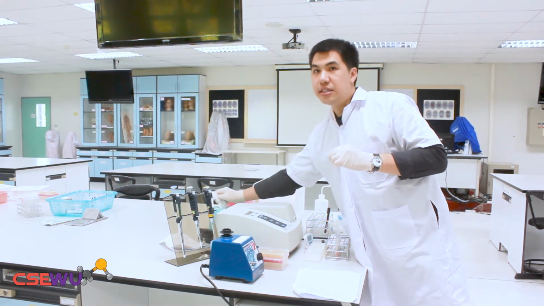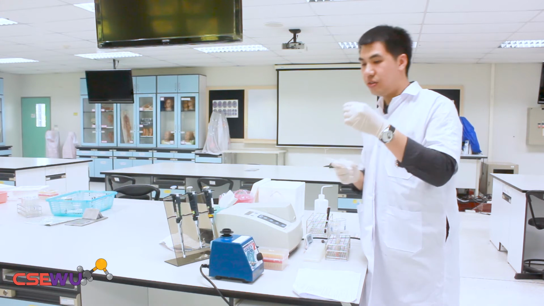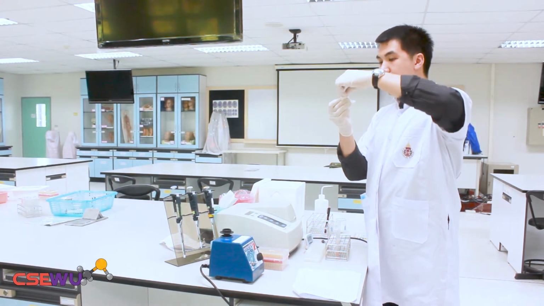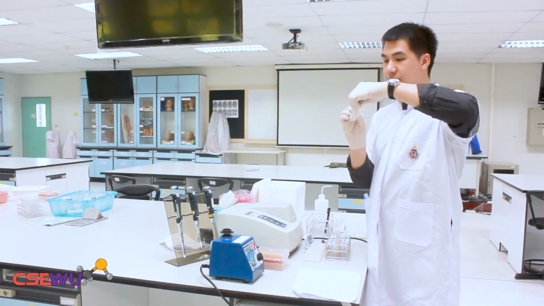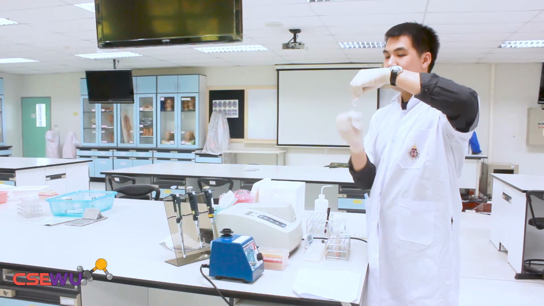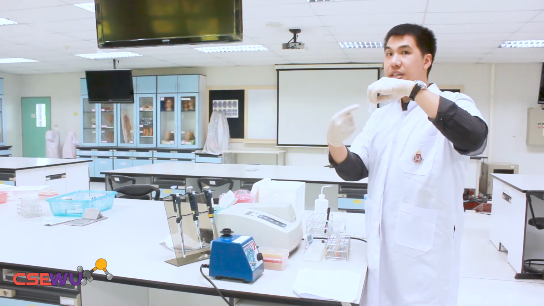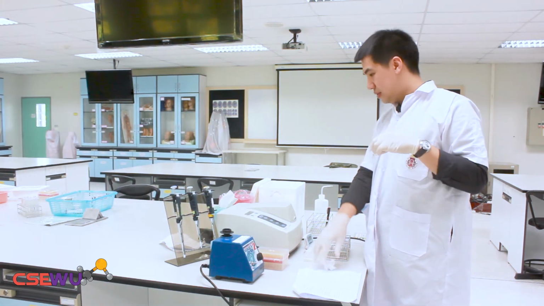Before you insert your cuvette into the spectrophotometer, you need to wipe around the cuvette. In case of contamination, when you touch it or something like this, it's going to block the light that passes through the cuvette.